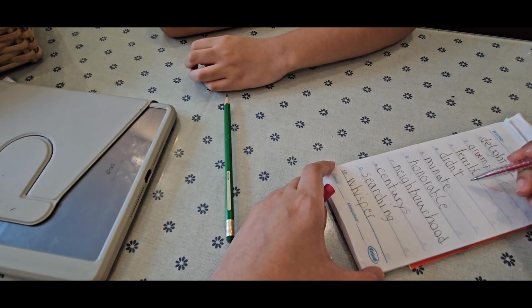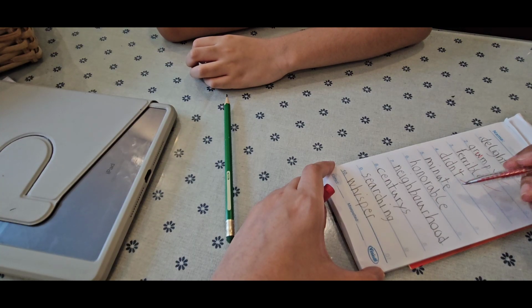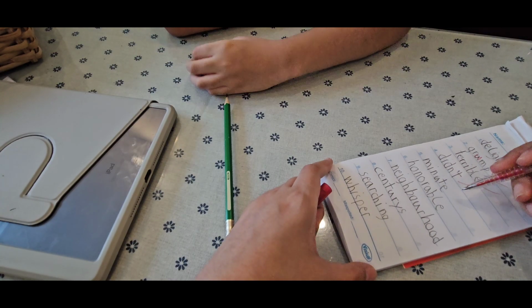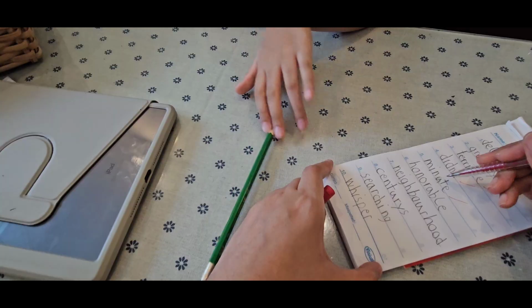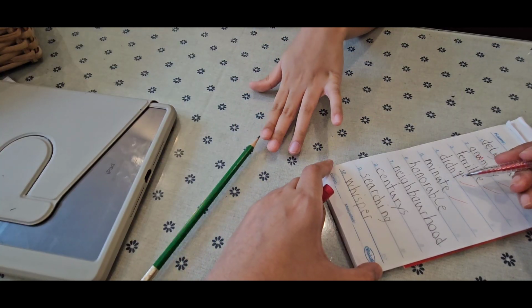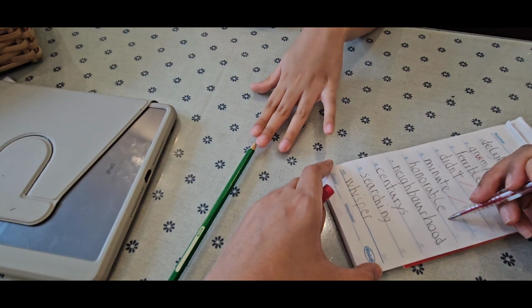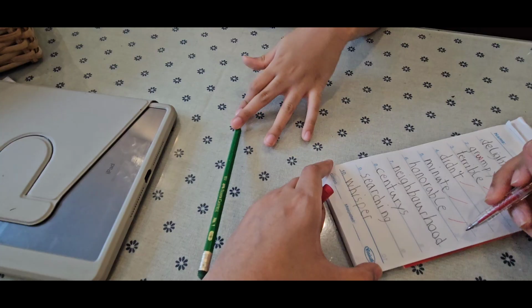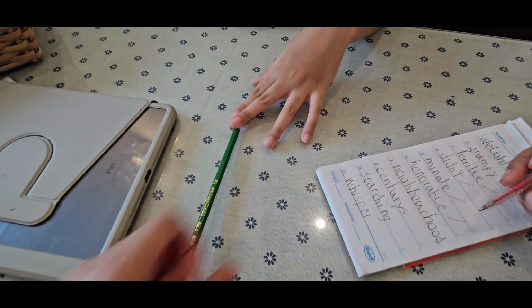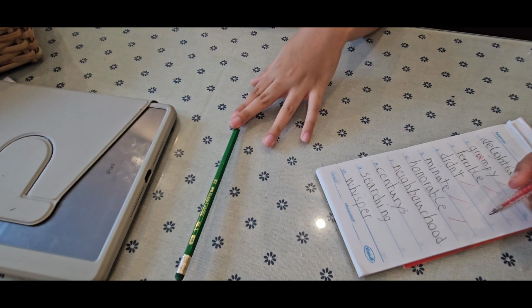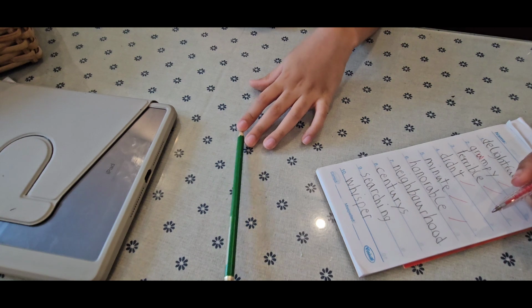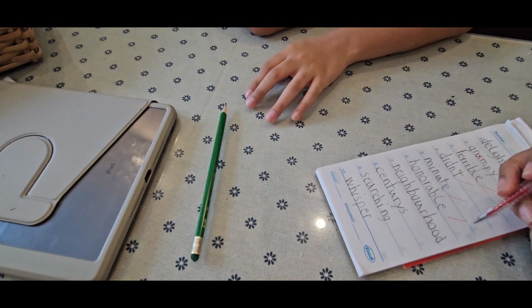Didn't is a contraction, spelled correctly. Minute, which you were messing around with, is correct. It's not N-I, but N-U. Honorable is spelled correctly. Neighborhood. Not really much. Weird.